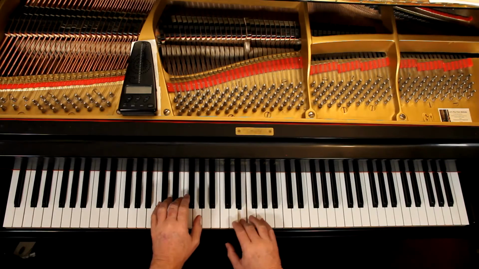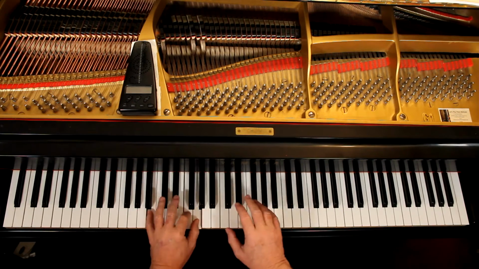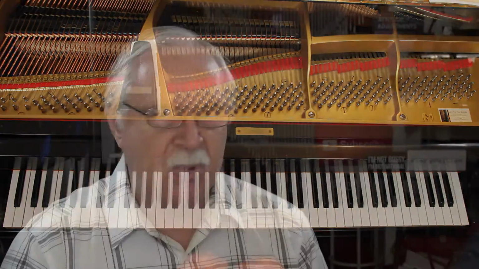Because the tendency is to lift the right hand up when you play the chord. No. Hold that half note down. So you have both hands down. When you play the chord, you're hearing the note in the right hand also.